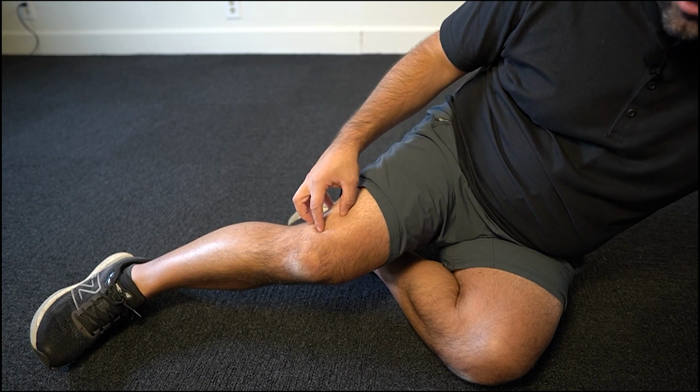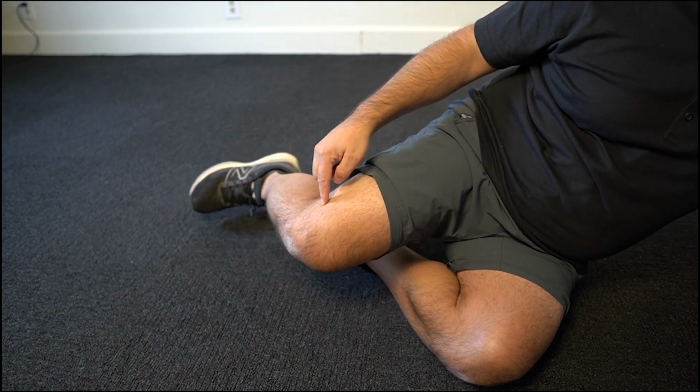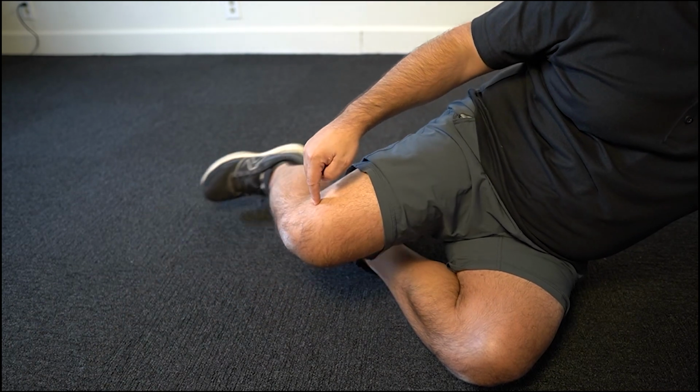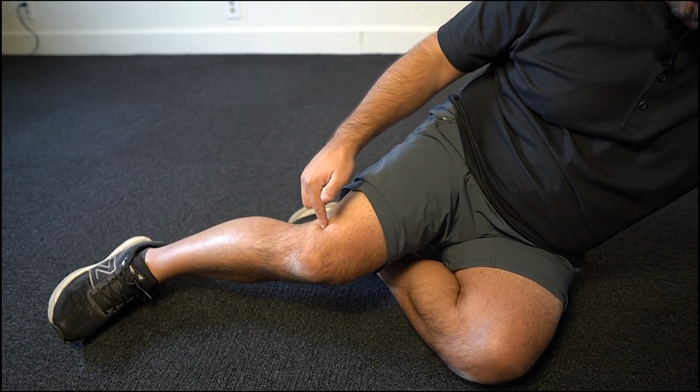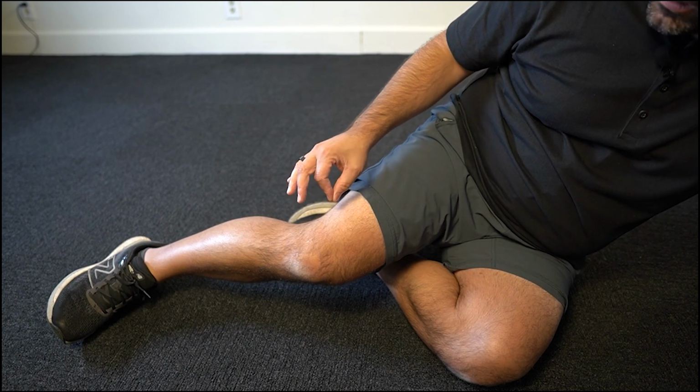Now, previous research thought that pressure point, that rolling over of the IT band on the femoral condyle of your knee, is what caused IT band pain. What they found recently is that that's not exactly the case.